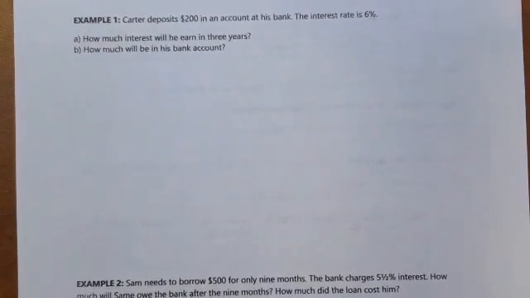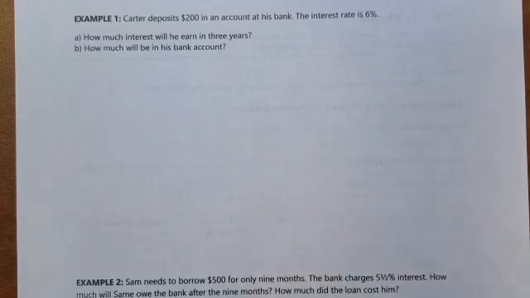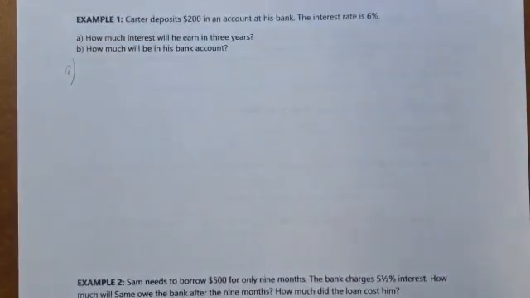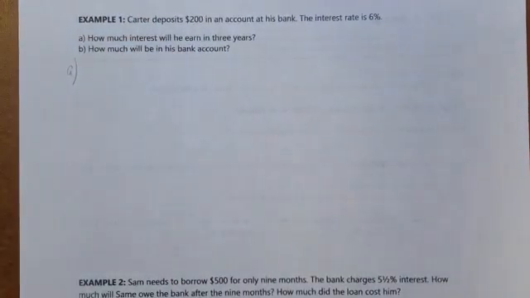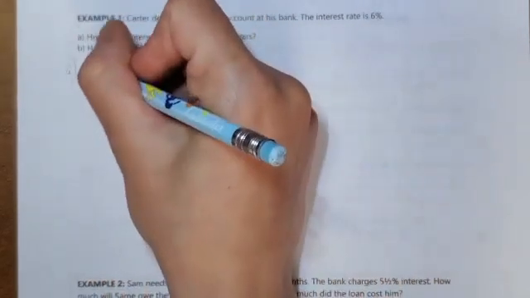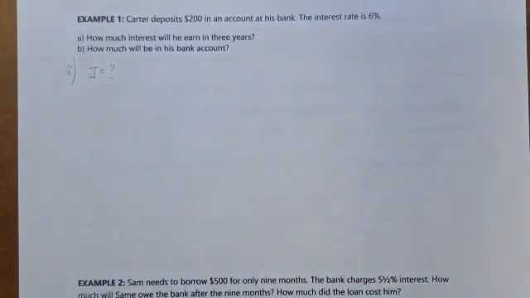Let's look at a few examples. Example 1: Carter deposits $200 in an account at his bank. The interest is 6%. How much interest will he earn in 3 years? And part B, how much will be in his bank account? So let's look at A. What are we being asked? We're being asked to solve for interest. So I is in question.